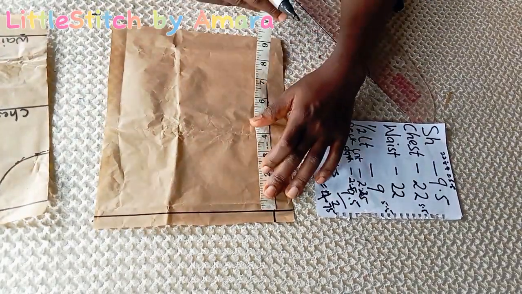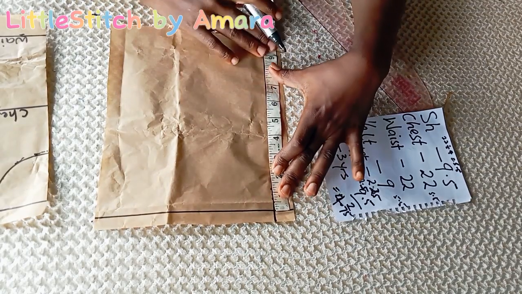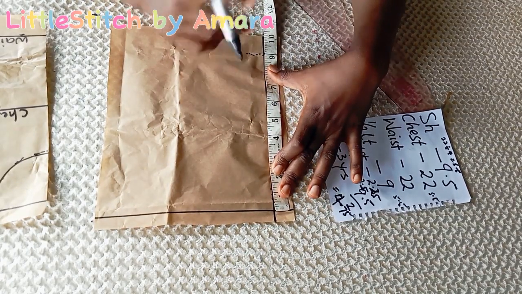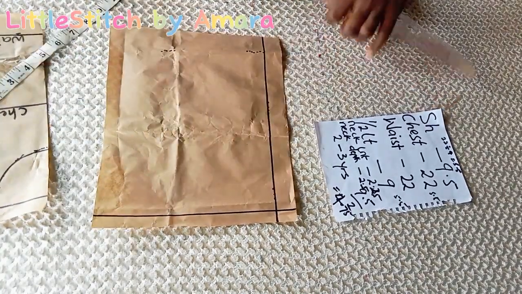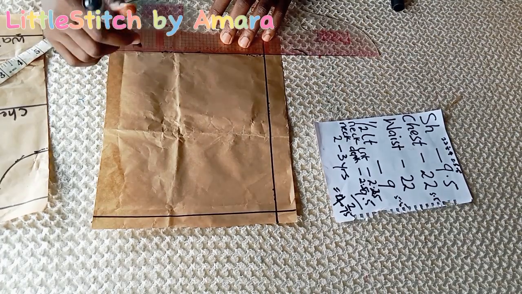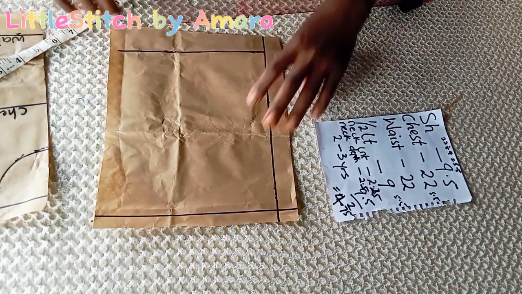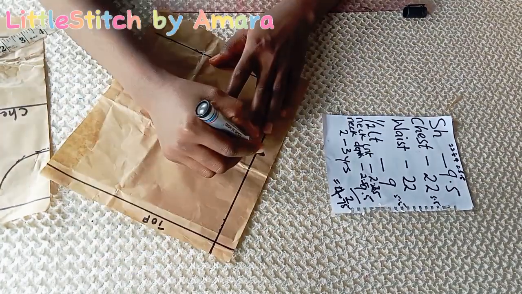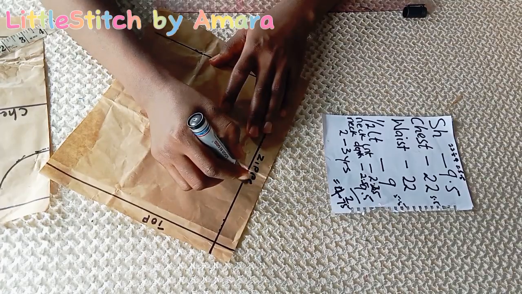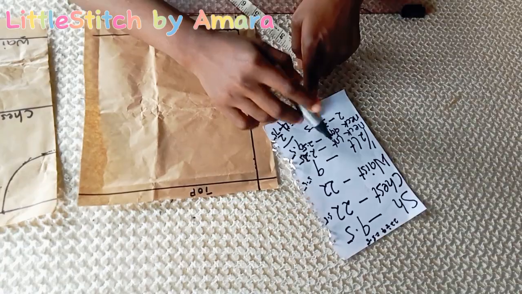So I went ahead and drew my top line and my down line. That's the length of the bodice, which was 9 inches. So after that, every other thing was actually the same. Nothing different. As a child, they do not have all those curves that you say remove that. And point to note, children's wear do not need that. They don't need that for their dresses.